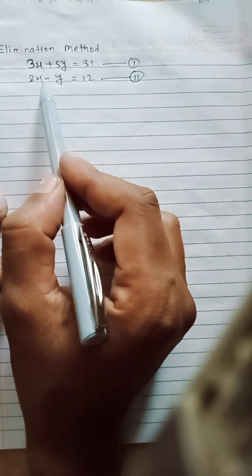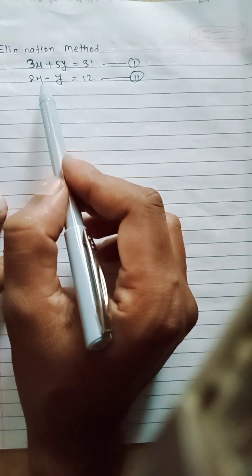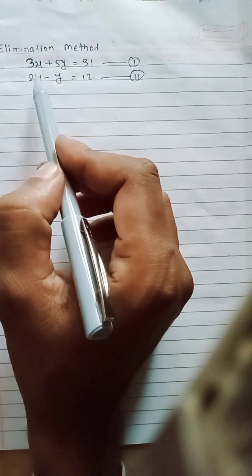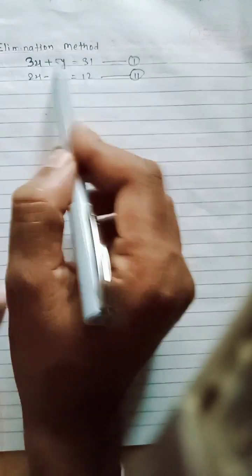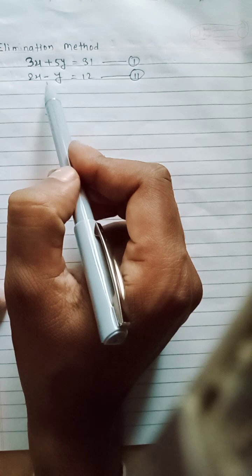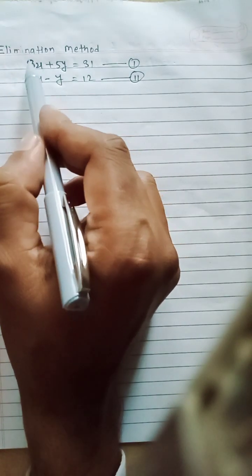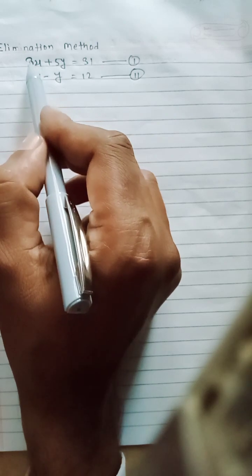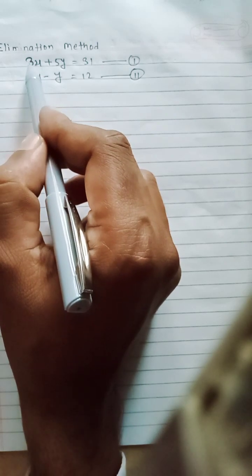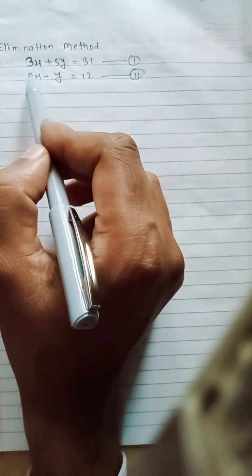The coefficient of x in the first equation is 3, and in the second equation it is 2. So we make a plan to make them equal.